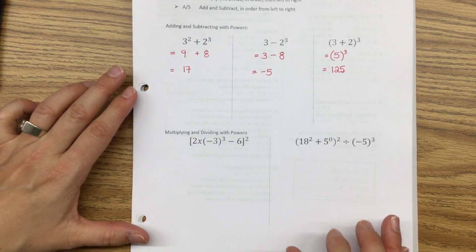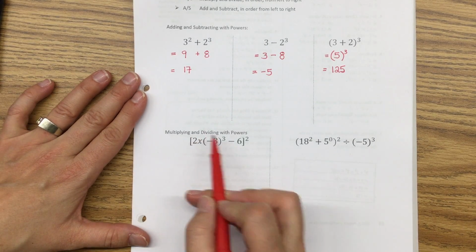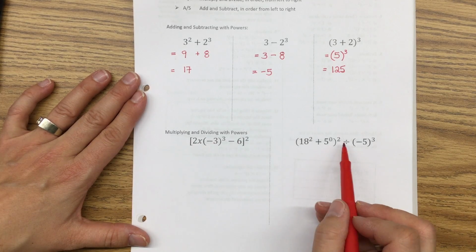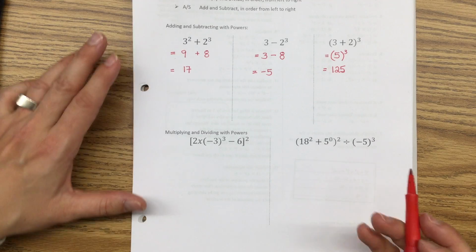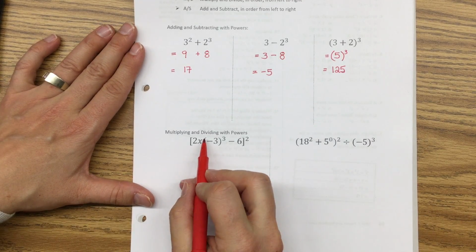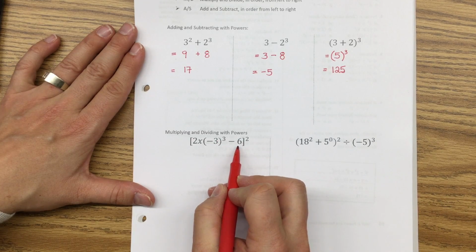The next one says multiplying and dividing with powers. That x is multiplying, and then here we have some dividing. The first thing I want to point out is we have 2 kinds of brackets. We have round brackets and square brackets.